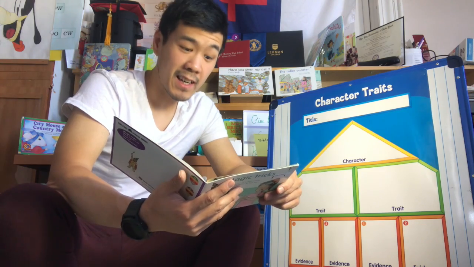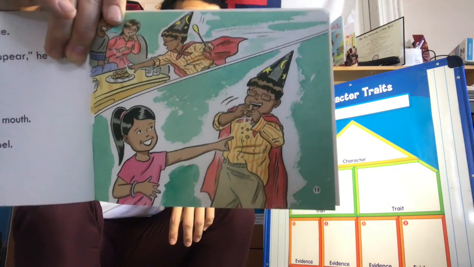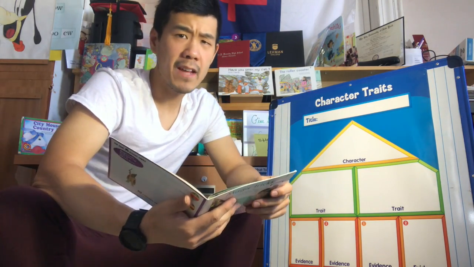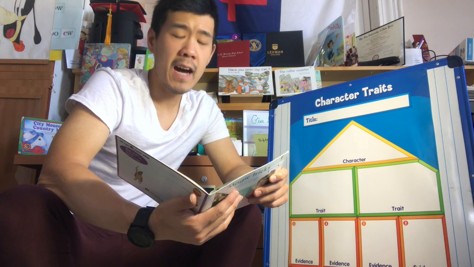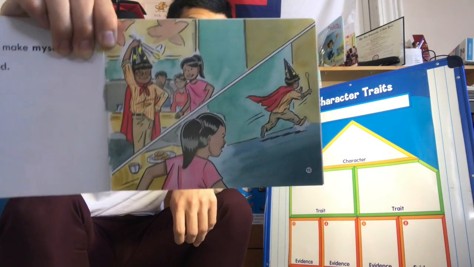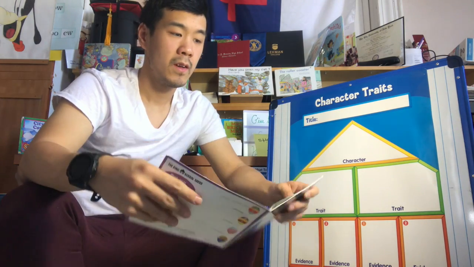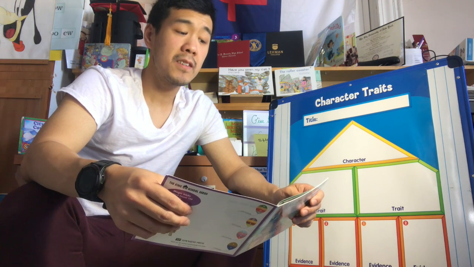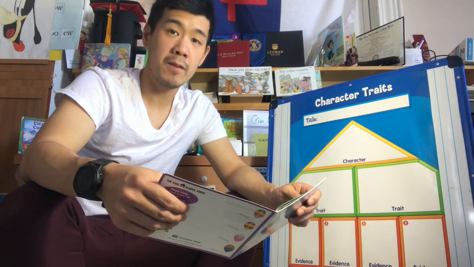"That's very silly," said Isabel. "For my last trick, I will make myself disappear," said Victor. "Now you see me." "Now you don't," shouted Victor. "That's the silliest trick of all," laughed Isabel.